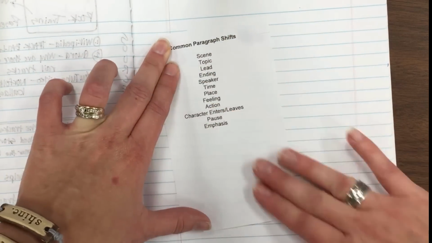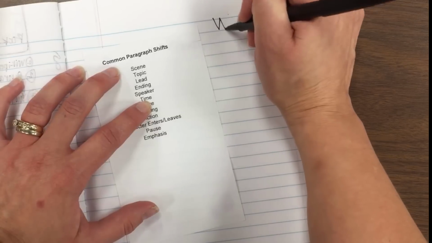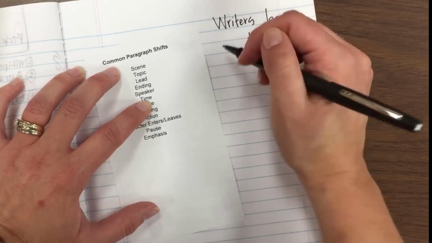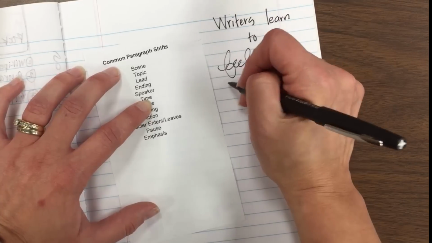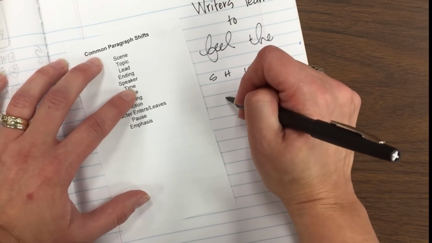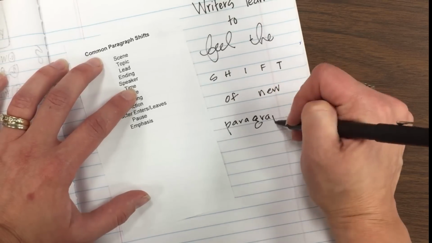Here's a mini chart to add to our notebooks to help us remember to shift our paragraphs. Go ahead and tape or glue this into your notebook, and then we're going to spend a little bit of time using it today during the lesson so that we can see how writers shift paragraphs in order to help us shift our paragraphs.